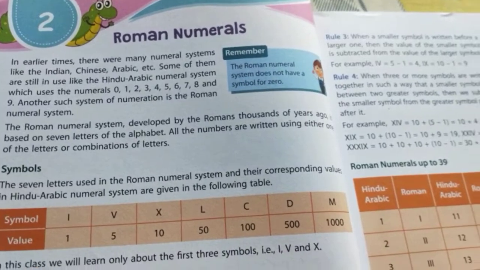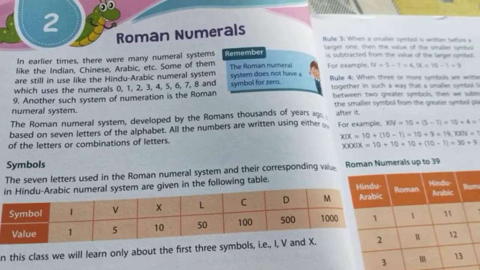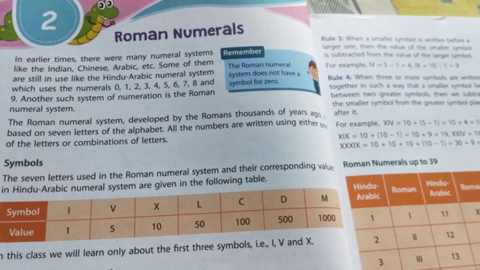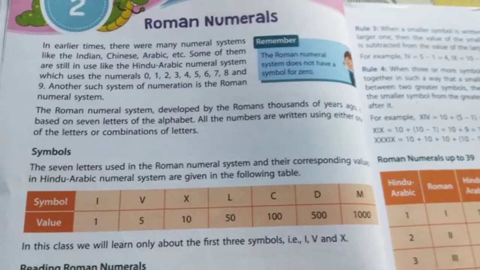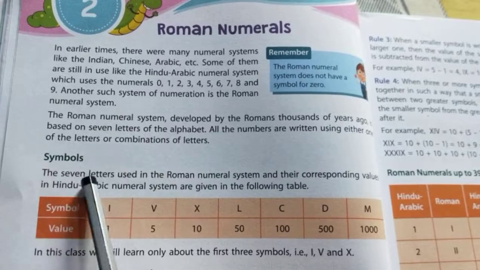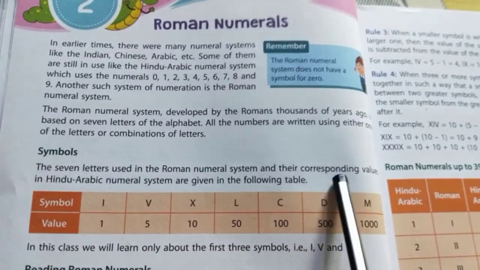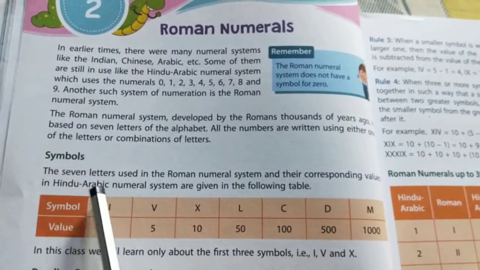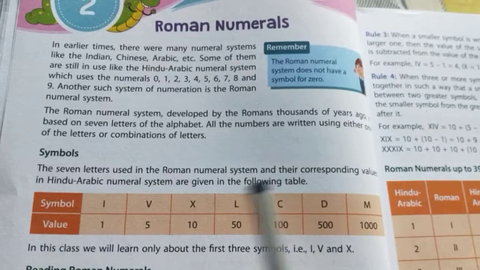When they write the numbers, they use these letters or combine them in order to represent the numbers. The 7 letters used in the Roman numeral system and their corresponding values in the Hindu-Arabic numeral system are given in the following table.